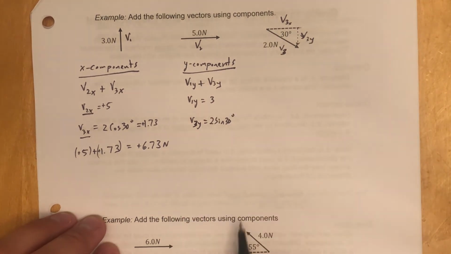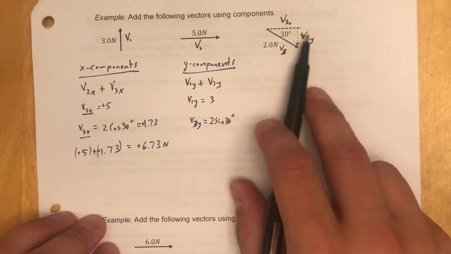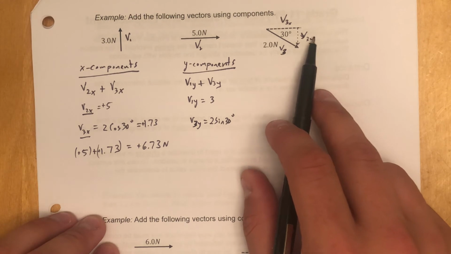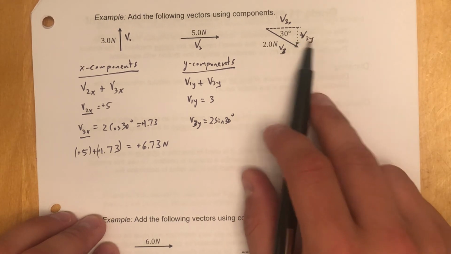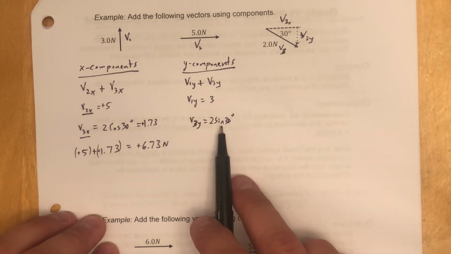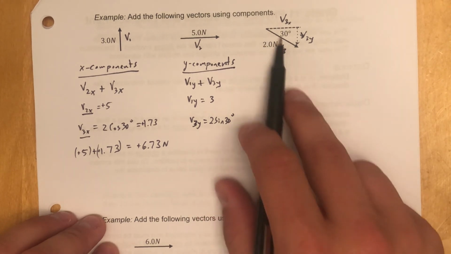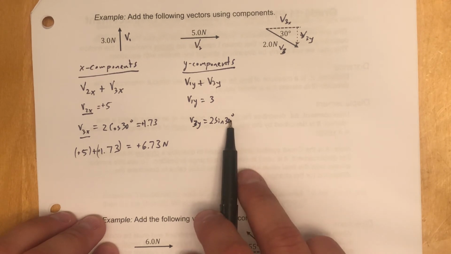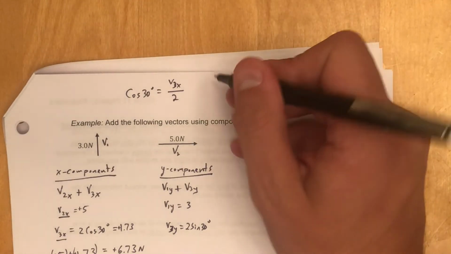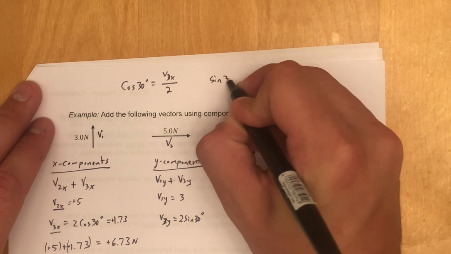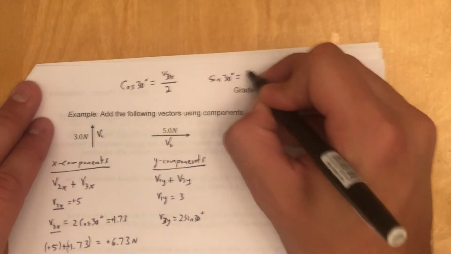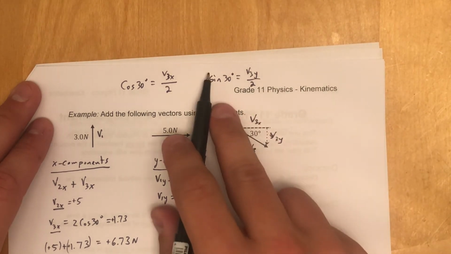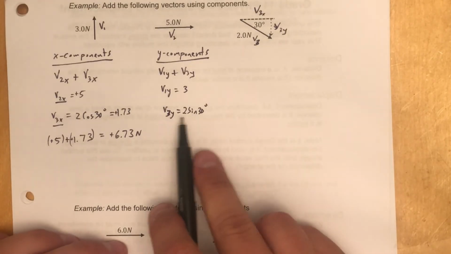Same idea: sine 30 is equal to the opposite over the hypotenuse. Then you multiply both sides by the denominator, which happens to be 2, leaving you with 2 sine 30. So you get rid of it in a very similar way. What does that look like if you were to do the slow way of writing it out? Sine 30 degrees is equal to v3y over 2. Multiply this by 2, and what you end up getting is this right over here.